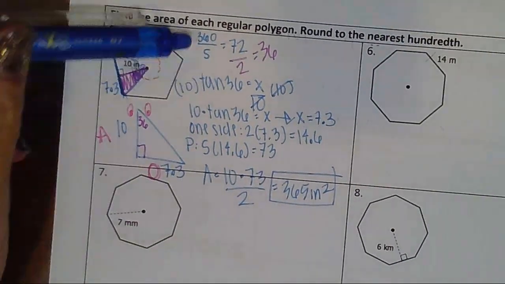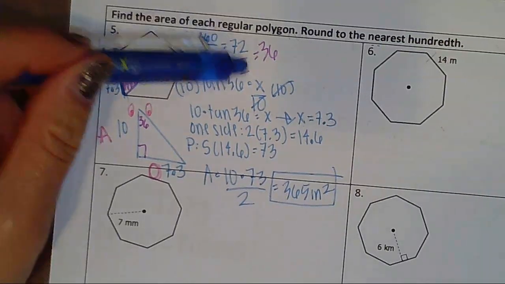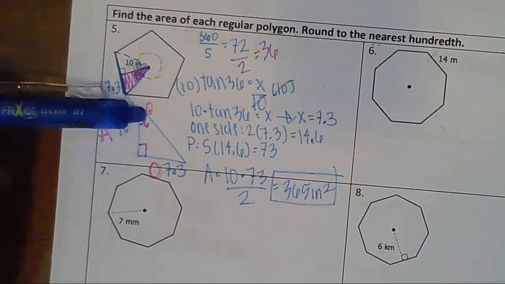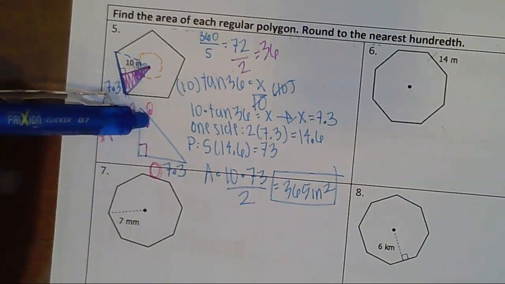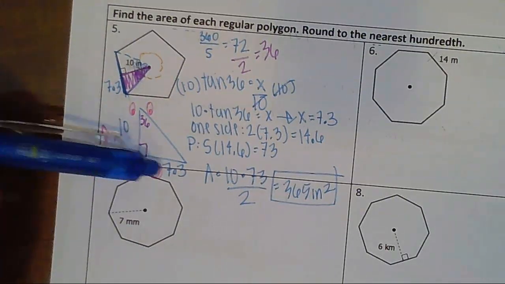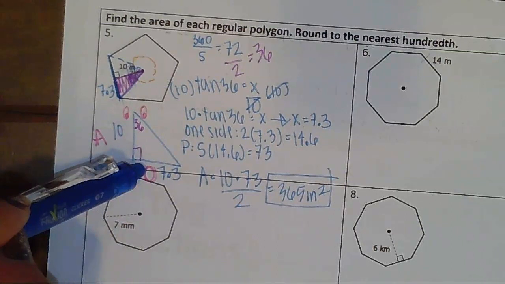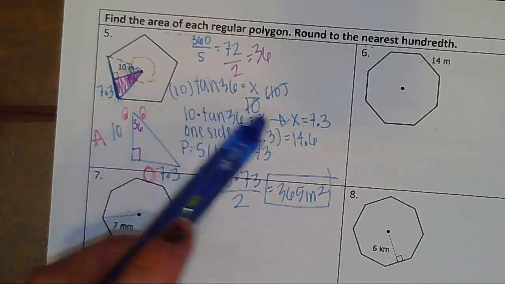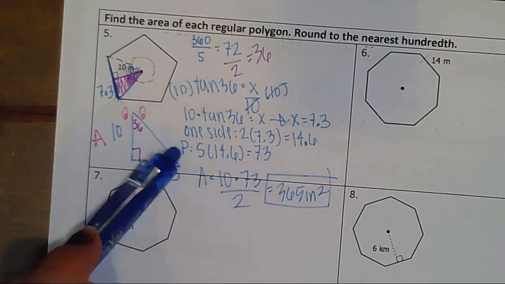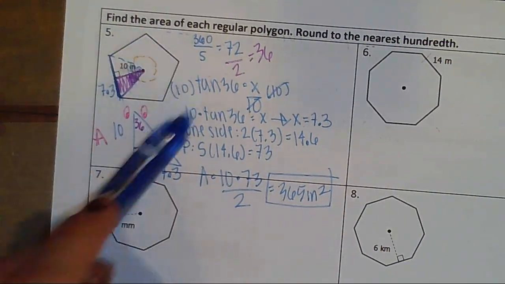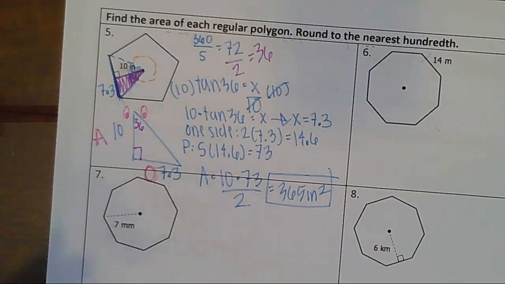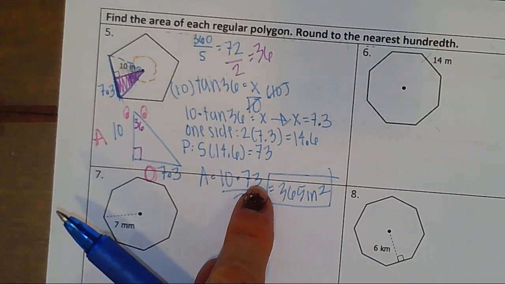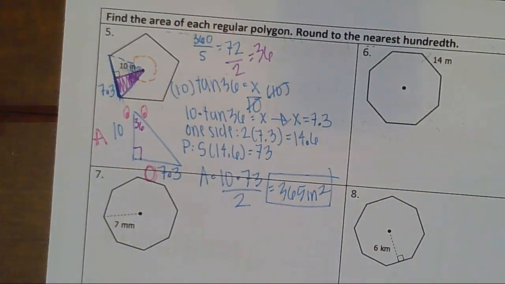So what did I do? I found my central angle, which was 72. I divided it by 2, which gave me 36. So then I knew my apothem, which is this side going straight down, was 10. I found that angle, which is 36, and I used my trig functions to figure out that that side, or half a side, if you will, was 7.3. I doubled that side length and got 14.6. And then I multiplied it by 5 to find the perimeter, all the sides added together. And I got 73. Then I took my formula for the area, the apothem times the perimeter divided by 2, and got 365.